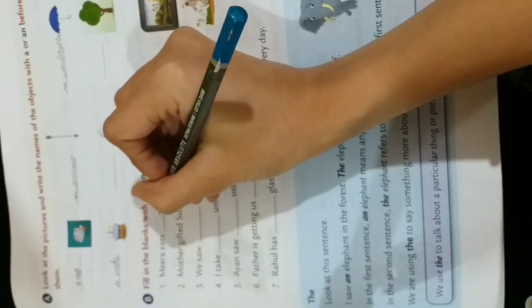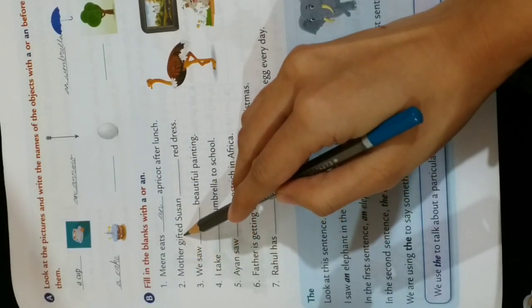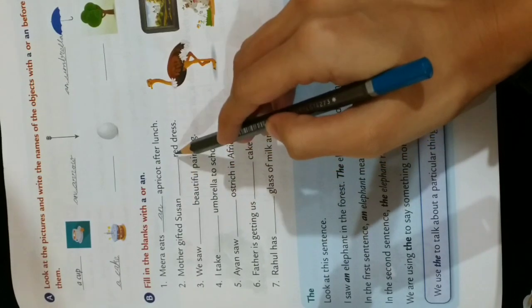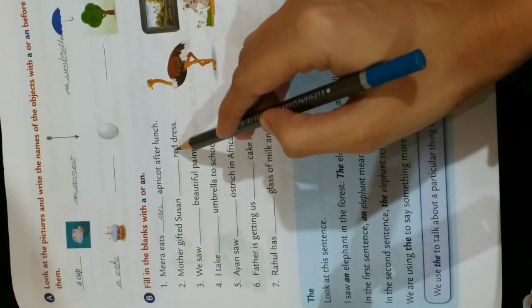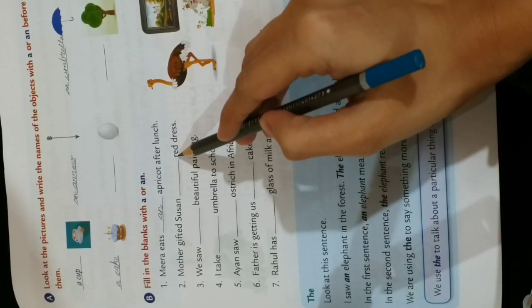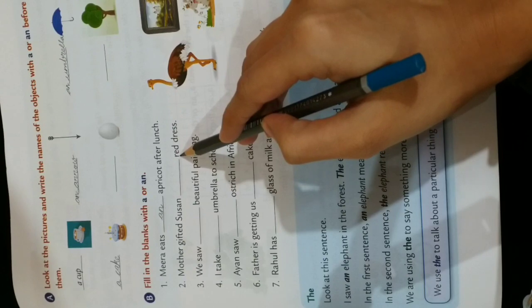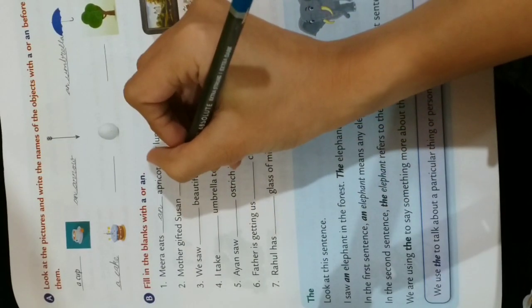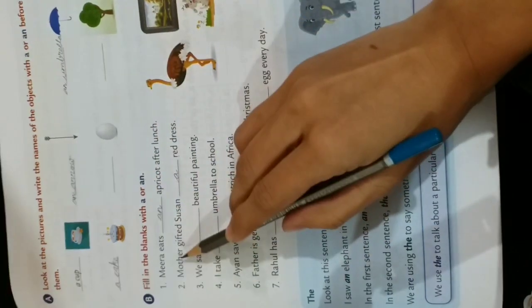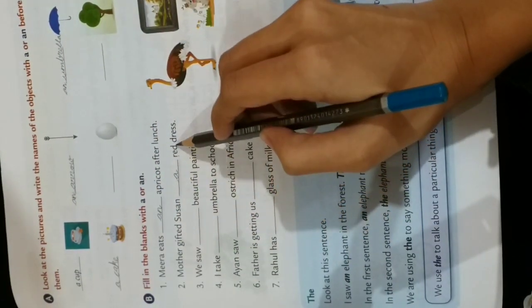An. Okay. Next. Mother gifted Suzanne dash red dress. Now red starts with R. Now R is a consonant. So before a consonant, what do we write? We write a. Mother gifted Suzanne a red dress.